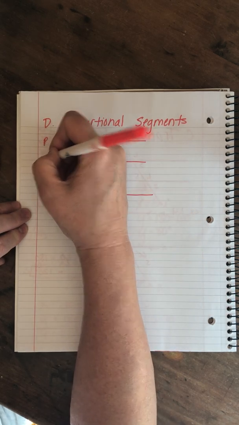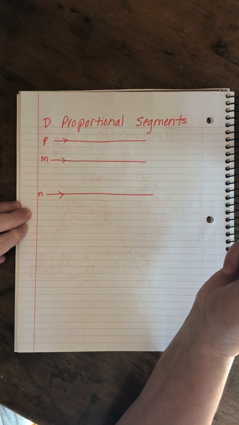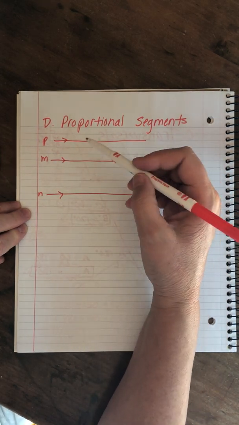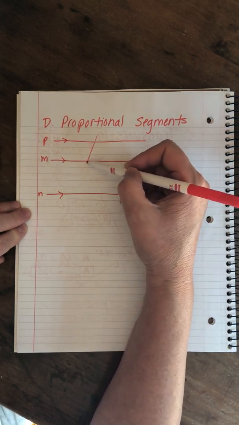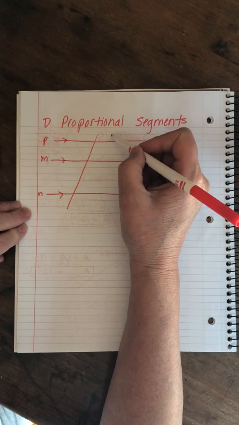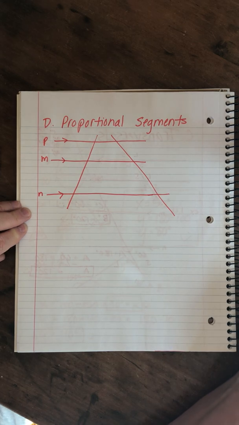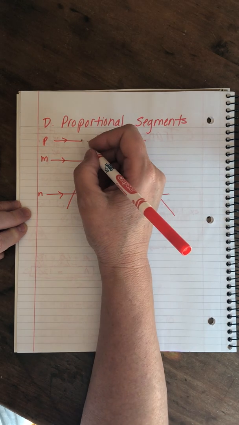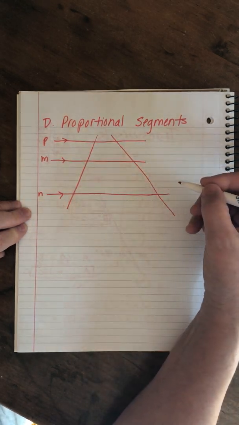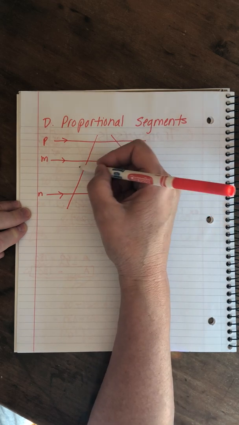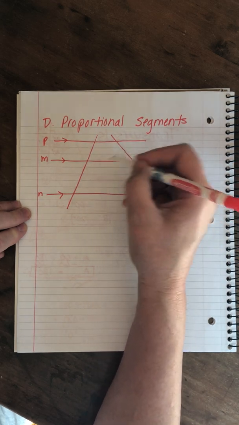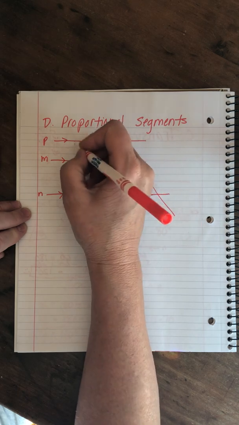P, M, N. Don't ask me why he put them out of order. It doesn't matter. And instead of just having one transversal chopping through, we're going to have 2. They don't match in any way, but that's fine. We don't need them to. And what we're being given here, now instead of talking about the angles that are created in these lines, we want to talk about the lengths of these segments.